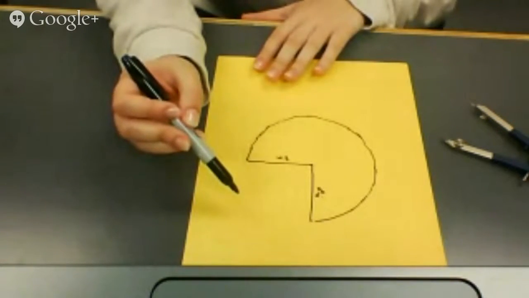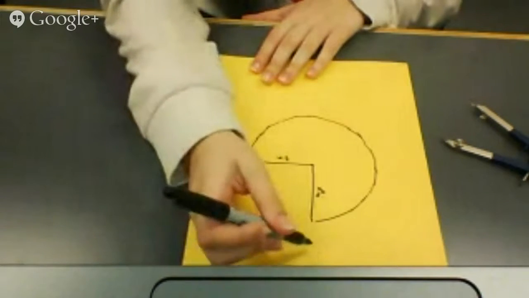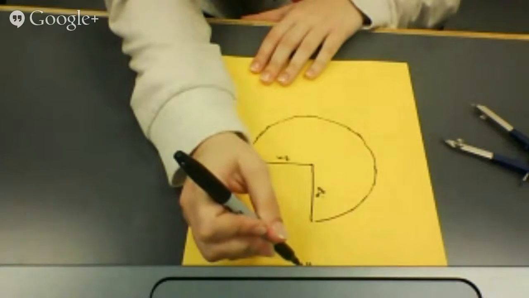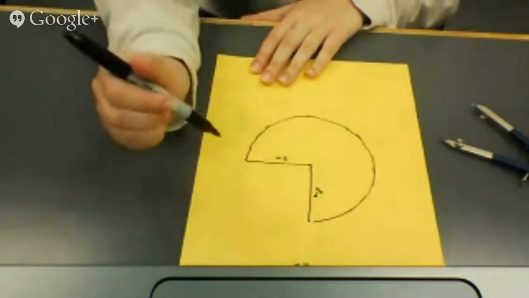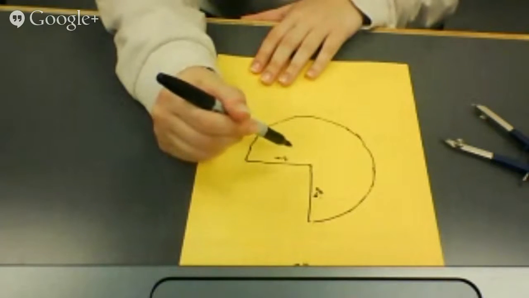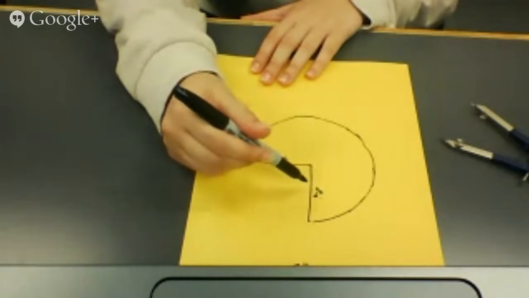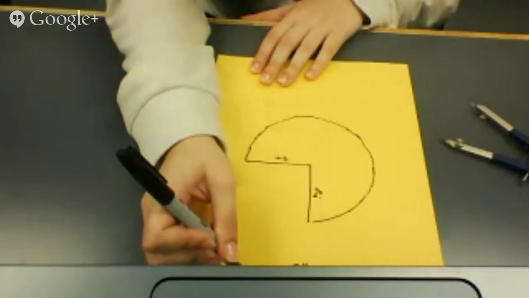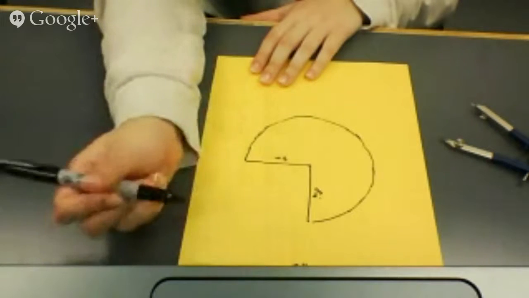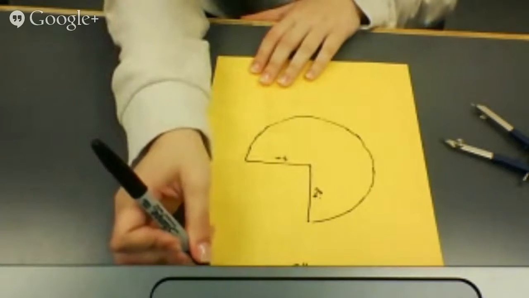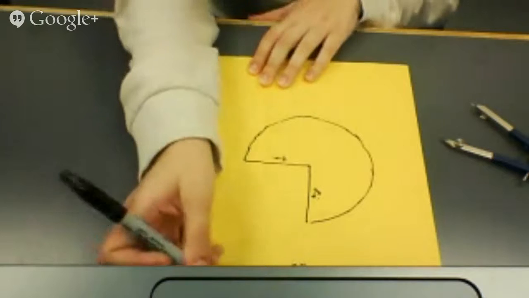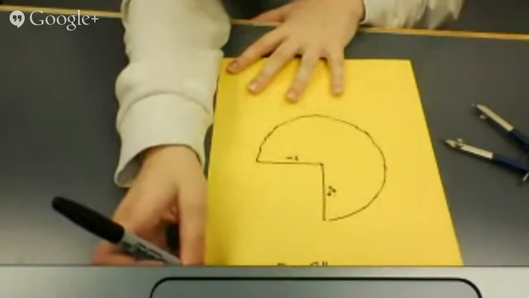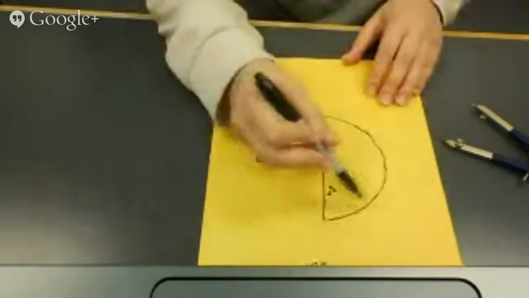So to do that, it can be pi times diameter. Okay. And to get the diameter, you would just multiply the radius by 2. So 8 times 2 is 16. So you do 16 pi, which equals, if you were to take out a calculator, 50.3. So that's the circumference of the whole circle.